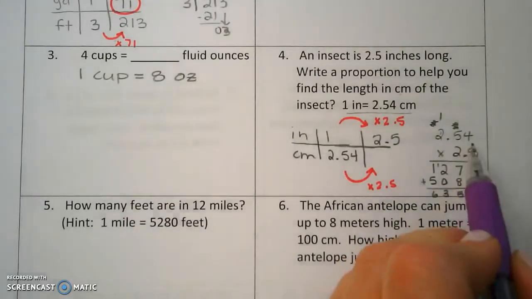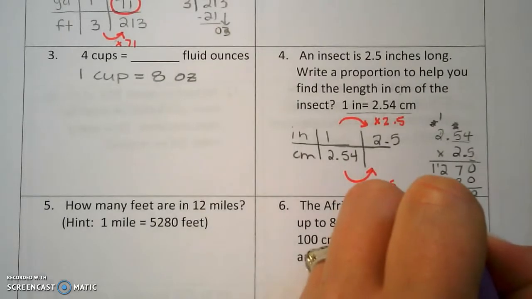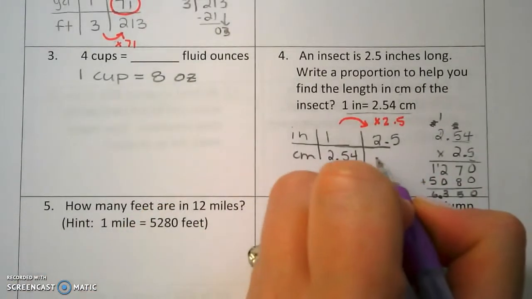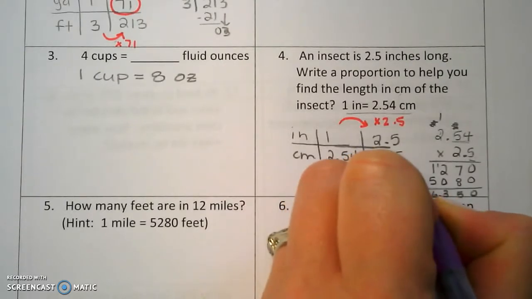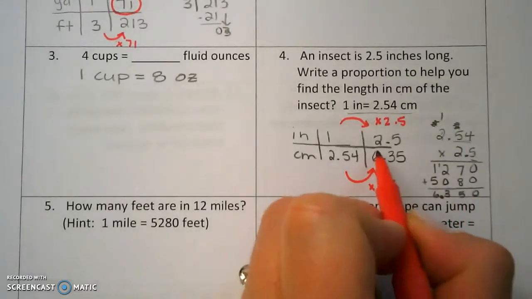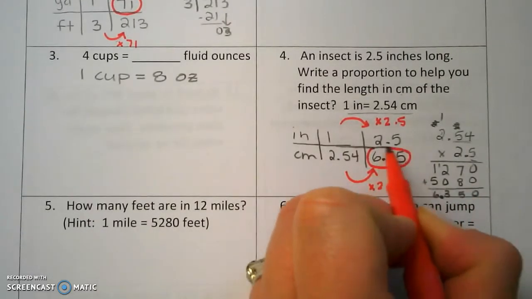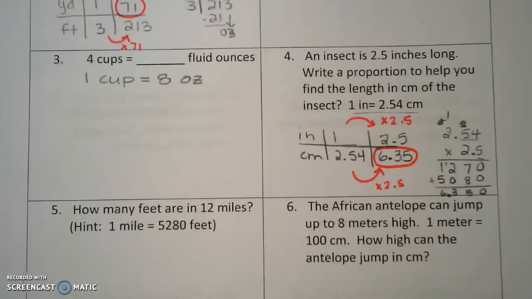Now, when I look back at my factors, I had 3 decimal digits. So I should have 3 decimal digits in my product. And I'm just going to write here the 6.35. You could include that 0 right here, but it's not really necessary because it doesn't change the value of our number. So that insect would be 6.35 centimeters long.